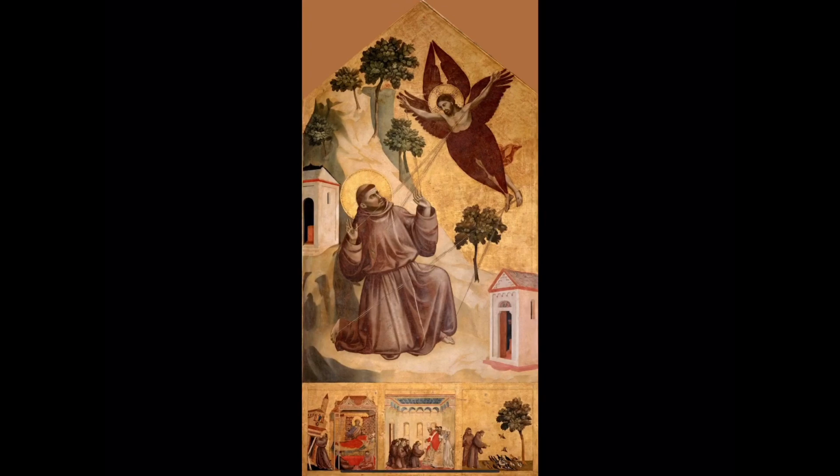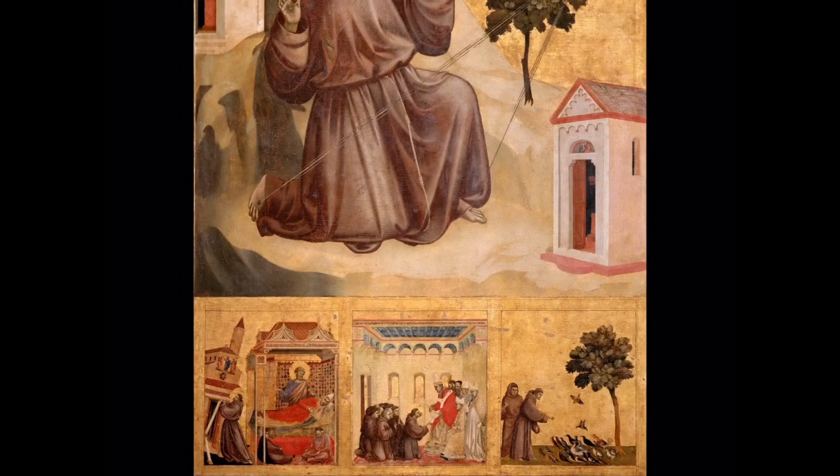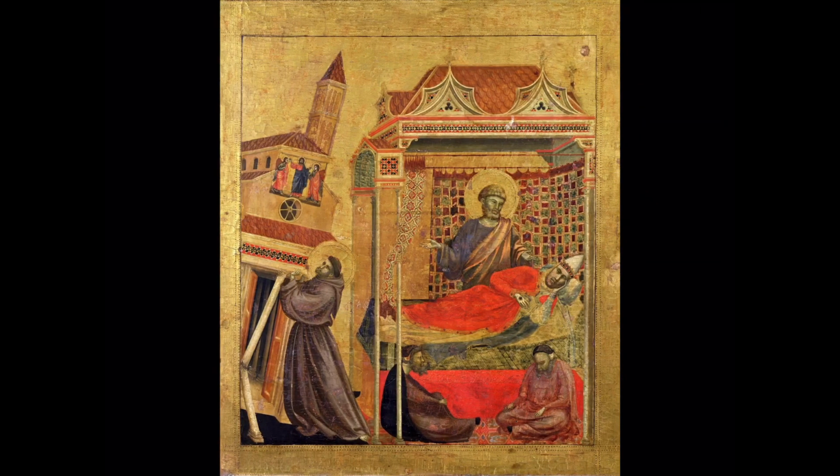The lower part of the painting, which we call the predella, displays 3 important scenes from Francis' life. In the first one, Francis holds up the collapsing St. John the Lateran Basilica. The Pope of the period, Innocent III, is sleeping on the right side and is dreaming of that.